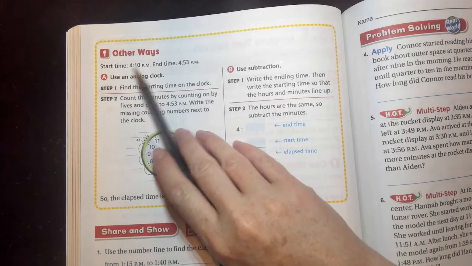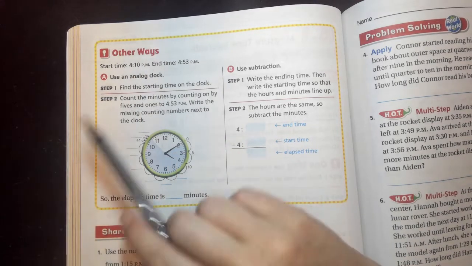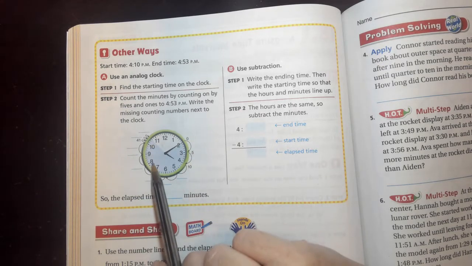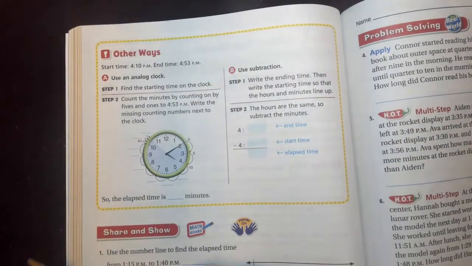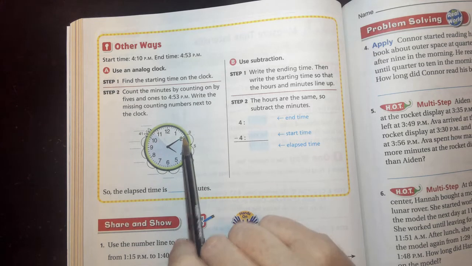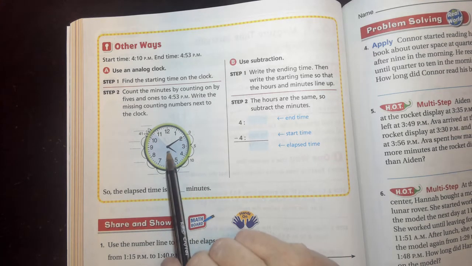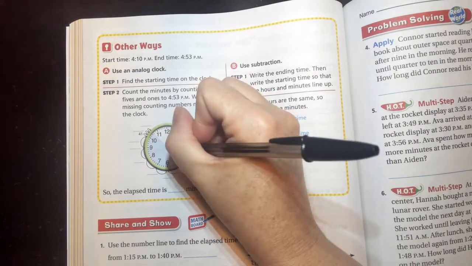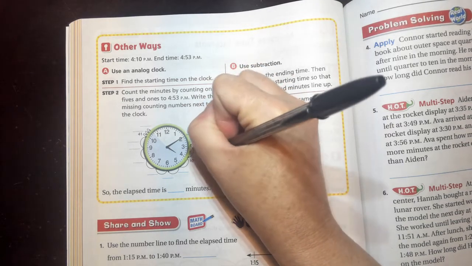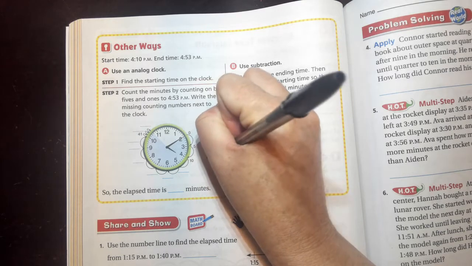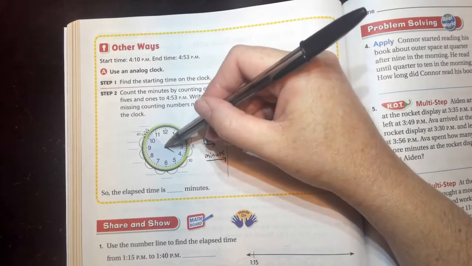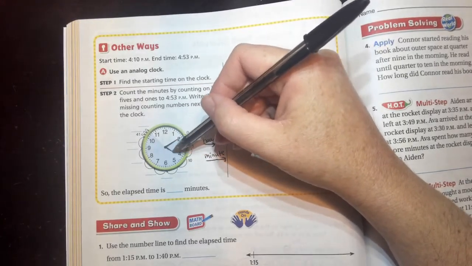Still the same problem. Start time 4:10, end time 4:53. Another way is using a clock. If we were in the classroom, we would have those little yellow clocks that you've used before. We can put the starting time of 4:10 on the clock. See, this is 4. This is my short hour hand. Always remember the word hour is shorter than the word minute. So we remember short hour hand, long minute hand. The hour is 4 because it hasn't made it to 5 o'clock yet.